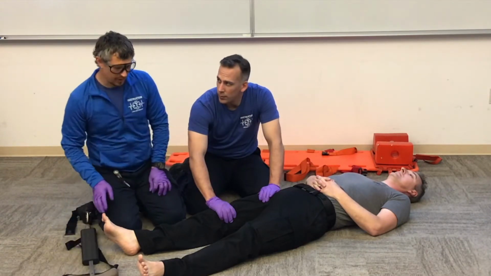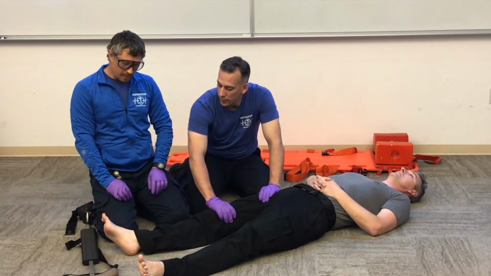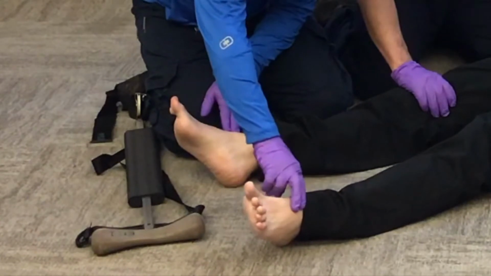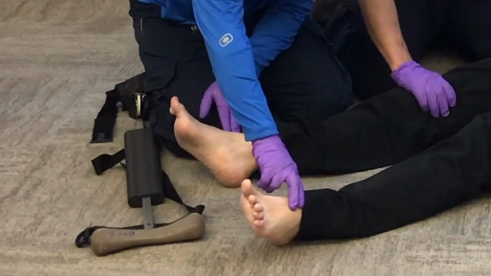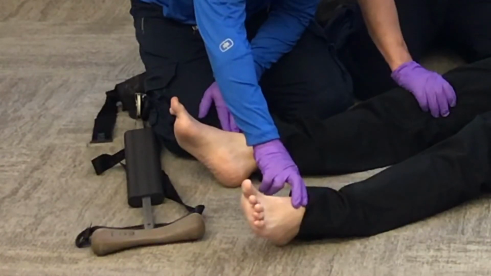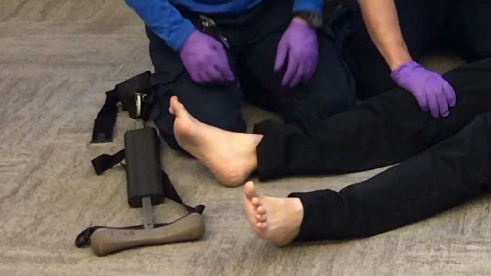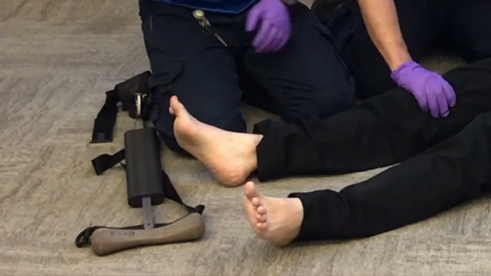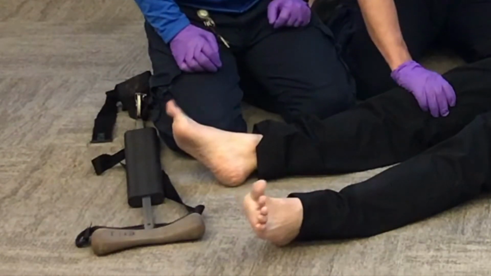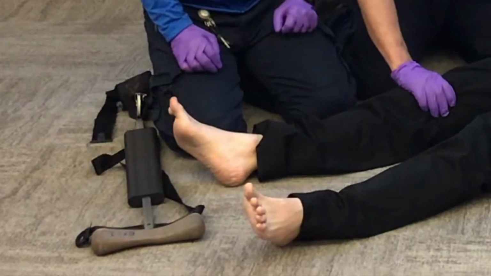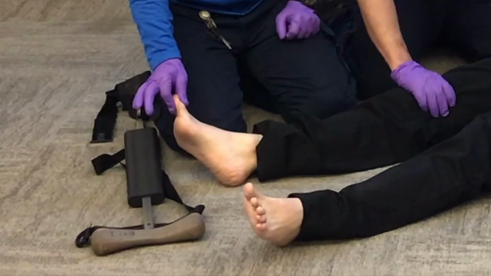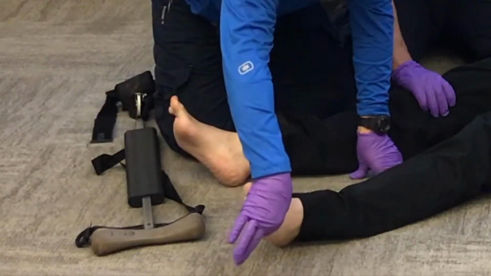Before we put on our device, we're going to check our CMS. We're going to compare our CMS, our pulse of the injured extremity to the non-injured extremity. Right now I have equal bilateral pulses. I want to check my efferent motor neurons by having my patient wiggle their toes. Chandler, can you wiggle your toes? And then check my afferent or sensory by having them tell me which toe I'm touching. Chandler, can you tell which toe I'm touching? Big toe. And can you tell me which toe I'm touching?